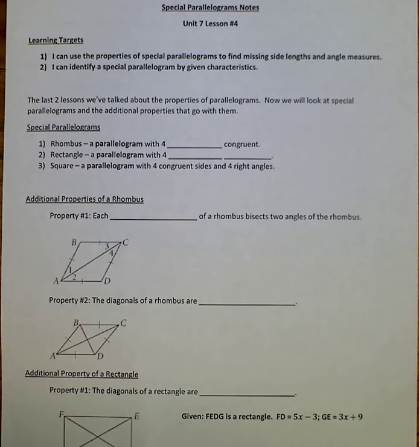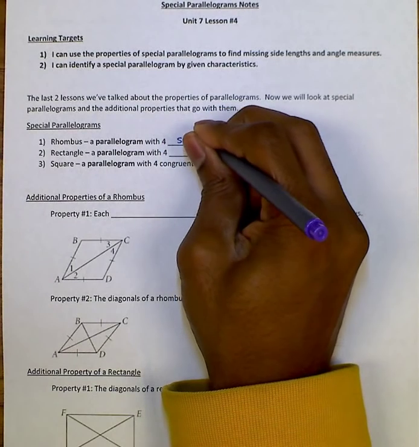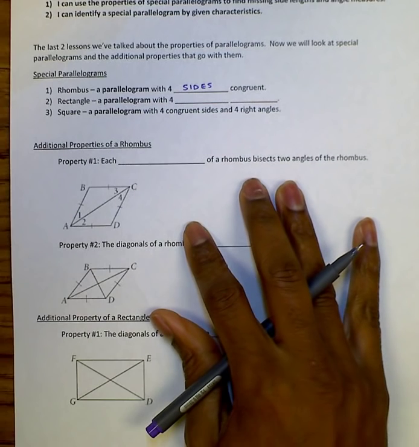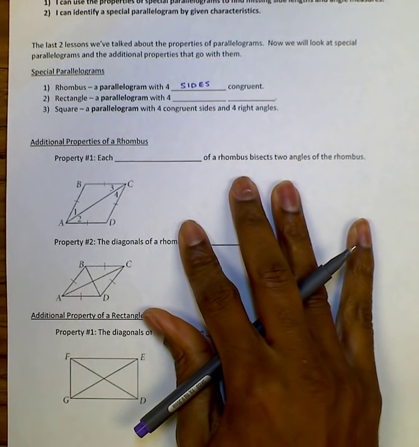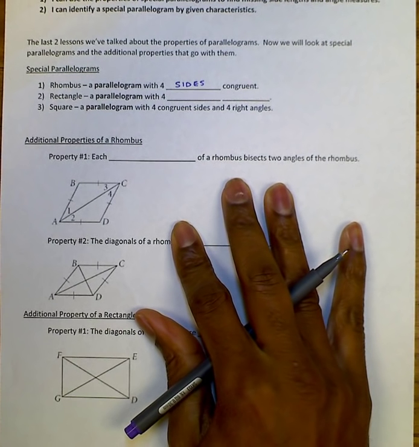Okay, so the special parallelograms, one, a rhombus. A rhombus is a parallelogram with four sides congruent. So a rhombus has four sides congruent. A lot of people get that confused with square.